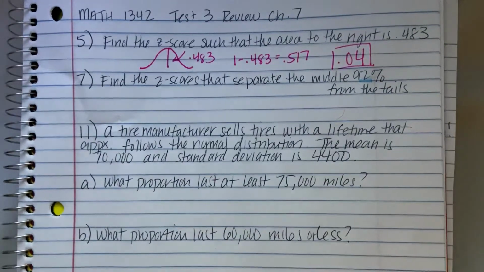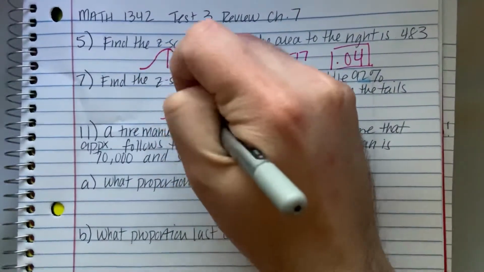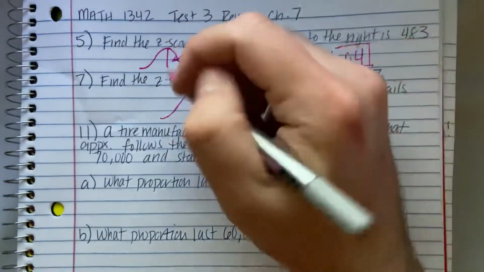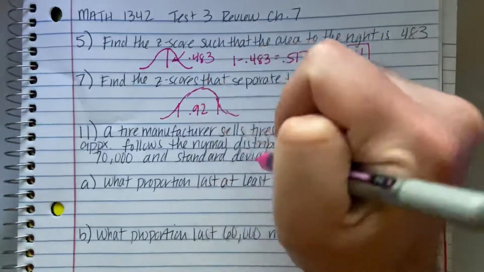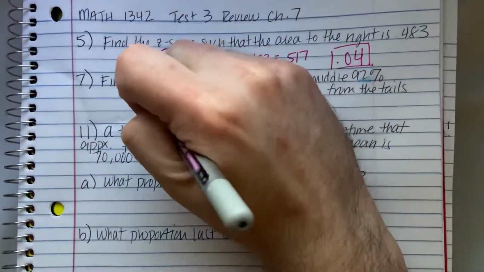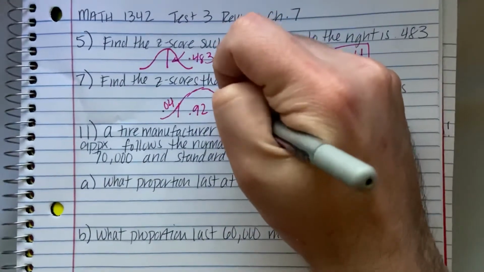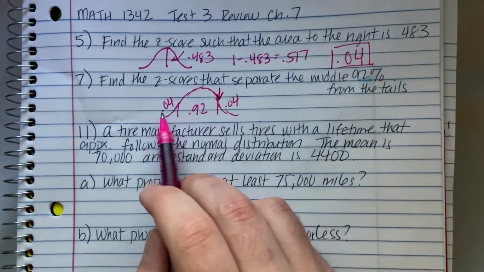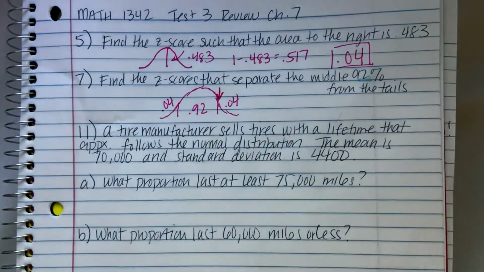Now find the z-scores that separate the middle 92% from the tails. Now remember, this is symmetric. If 92% is in the middle, that means the other 8% is split on the outsides, which means there's 0.04 here and 0.04 here. So to find this score, I need 0.92 and 0.04 below it, so I'm really looking for 0.96 in the z-table.